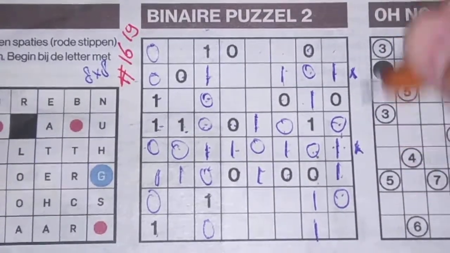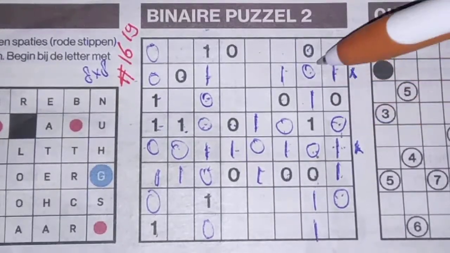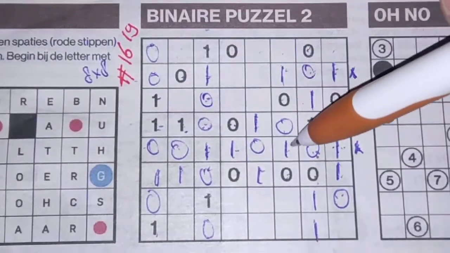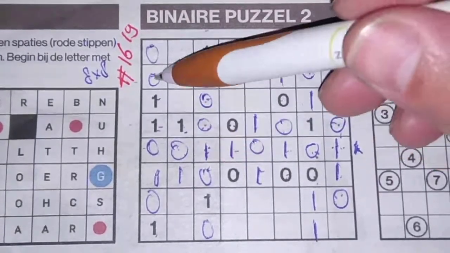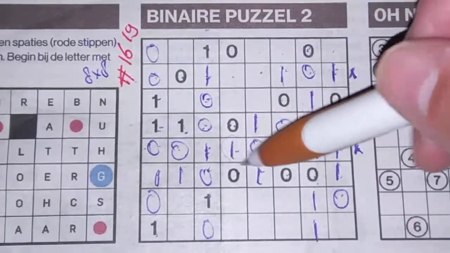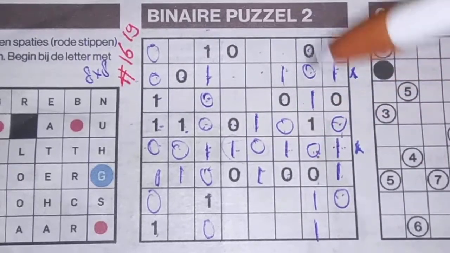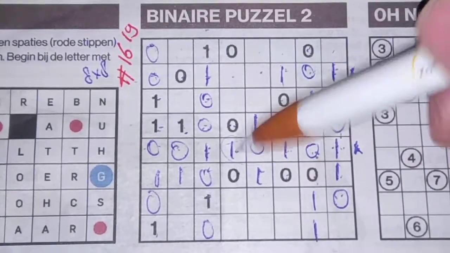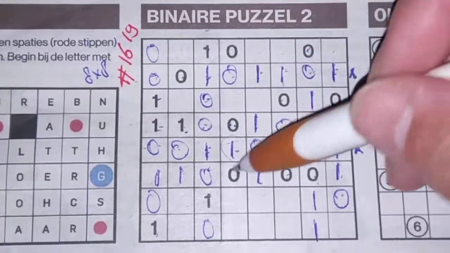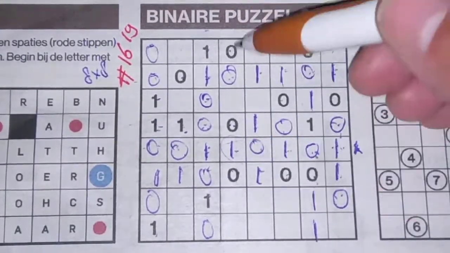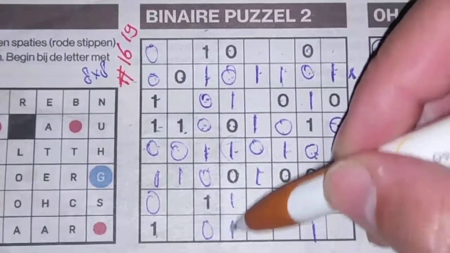In this row, 1 1 0 0 1 1. Empty box 1 1 0 0 0 0. We need to switch these two numbers. We have a 1 here, this should be an O. We have an O there, this should be a 1. 4 O's in this column, so the rest are 1s.